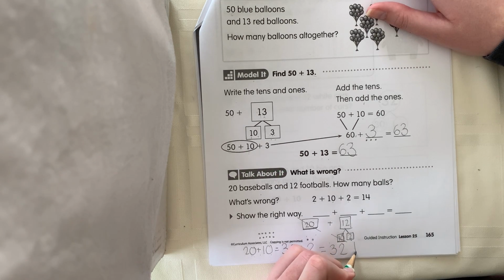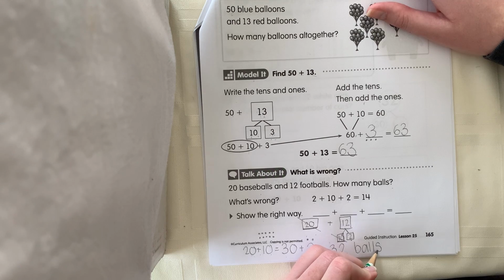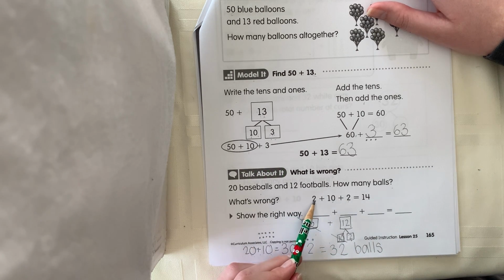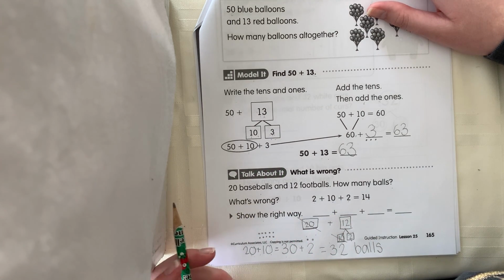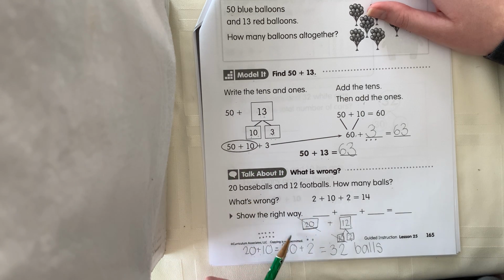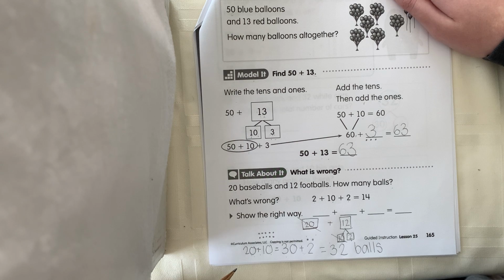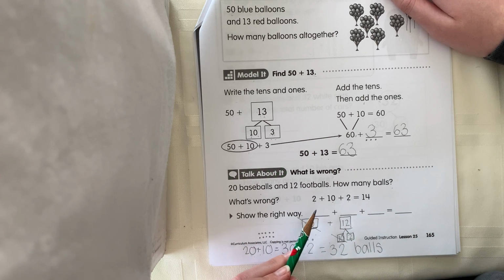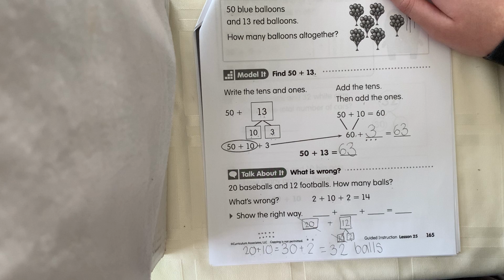There are 32 balls total. Now, they gave us an incorrect problem. We worked out how to solve it correctly. Now, the last step of this problem is to take our messy work down here and put it on the lines that they gave us.